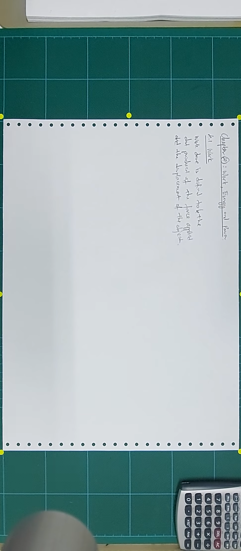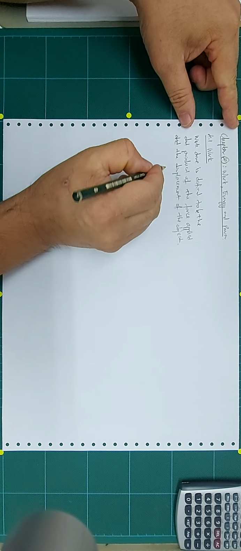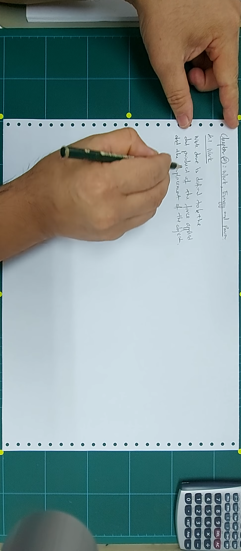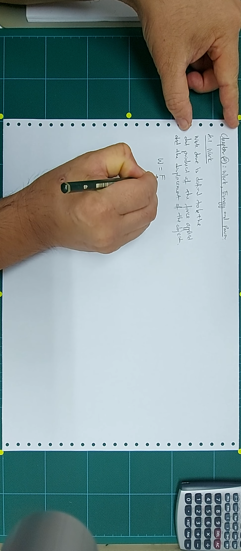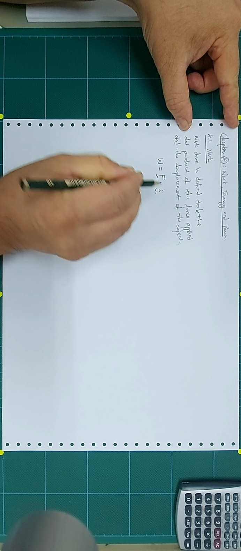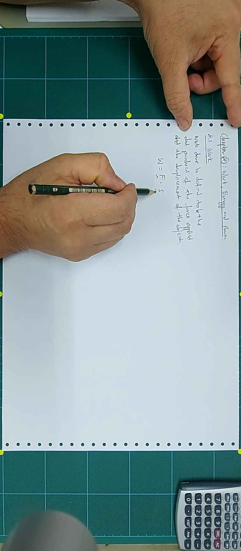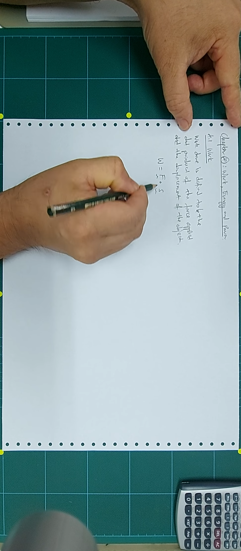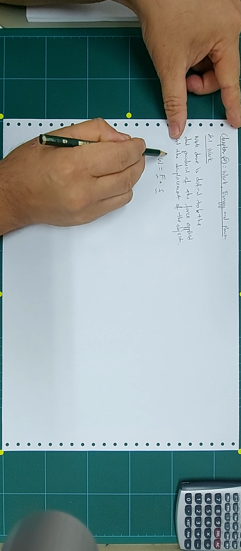That is more mathematical rather than analytical. So our formula for work done is W equals F dot S. F is a vector quantity, S displacement is a vector quantity, but the dot product gives us a scalar quantity. That is a scalar work done.